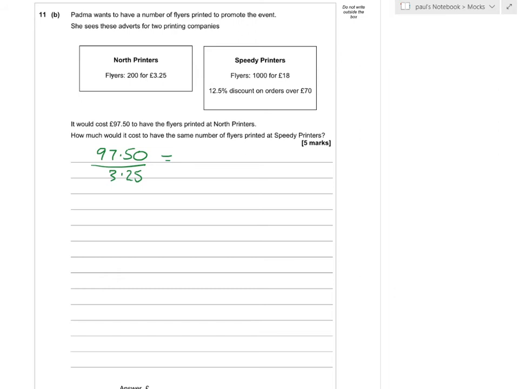£97.50 divided by £3.25 is 30. 30 lots of 200. So 30 times 200, which is equal to 6 and all the zeros. So we want 6,000 flyers. Right, now let's go to Speedy Printers. Of £1,000 we get for 18. So we want 6 lots of that. So 6 times 18 is £108.